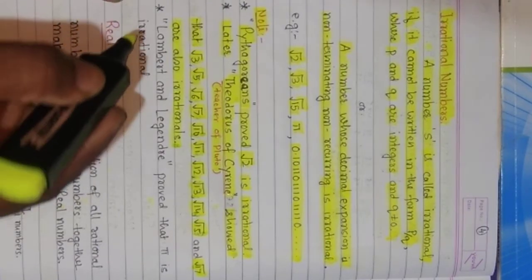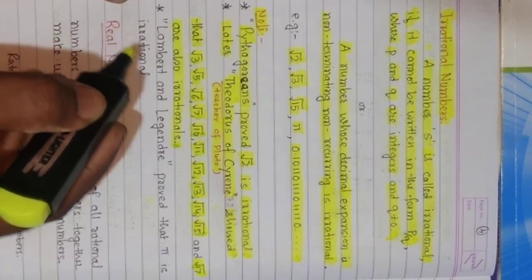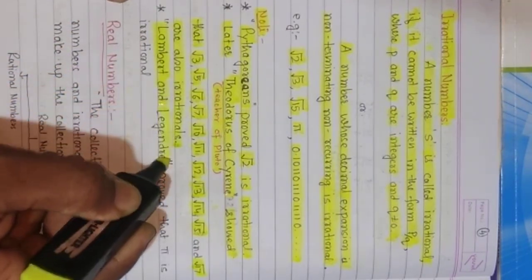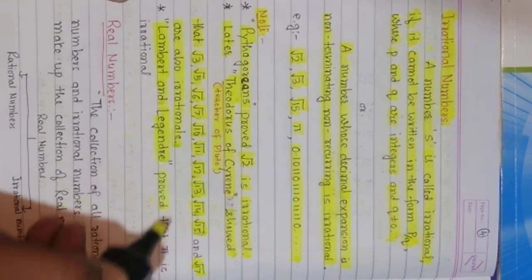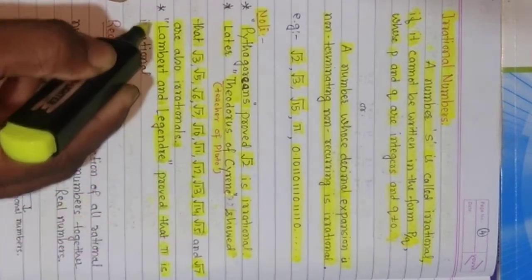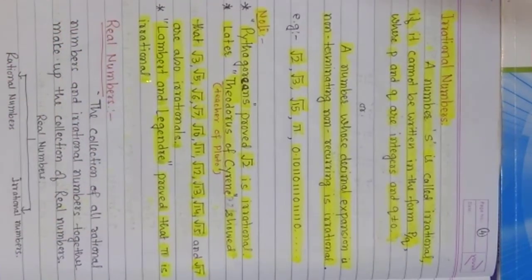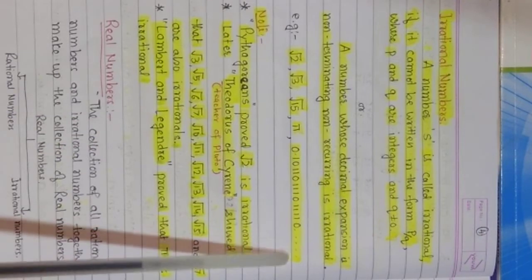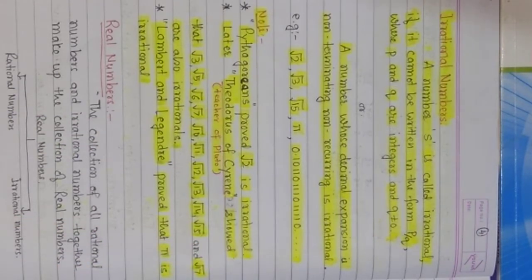Afterwards, Lambert and Legendre proved that pi is irrational. So in this way we can say that root 2, root 3, root 15, pi and these decimal expansions are irrational numbers.